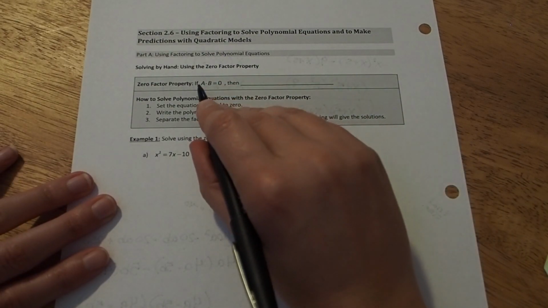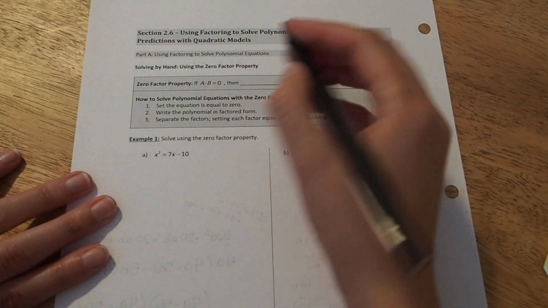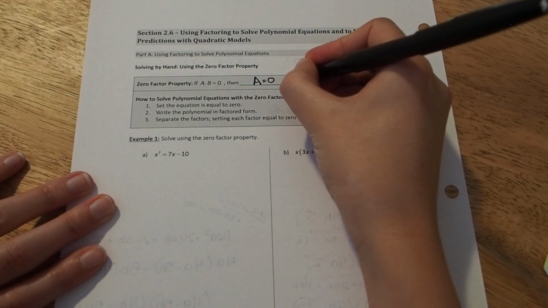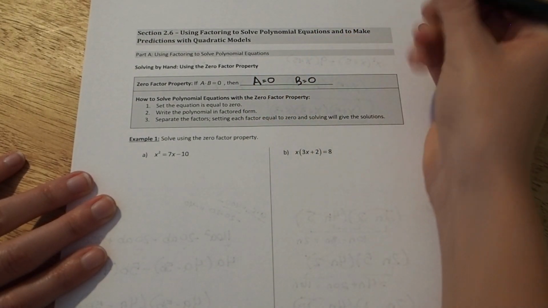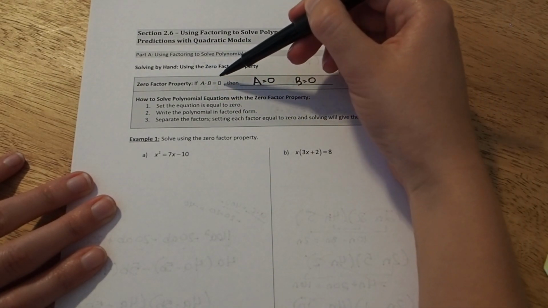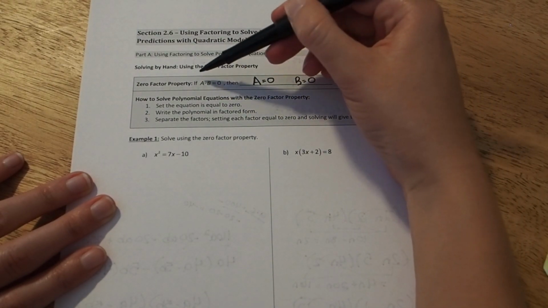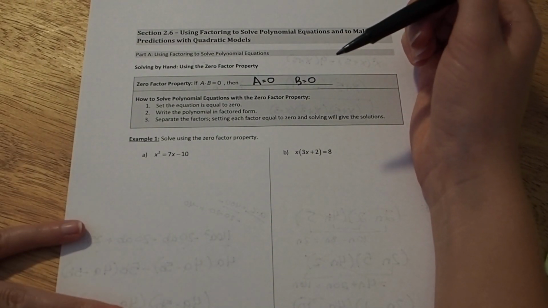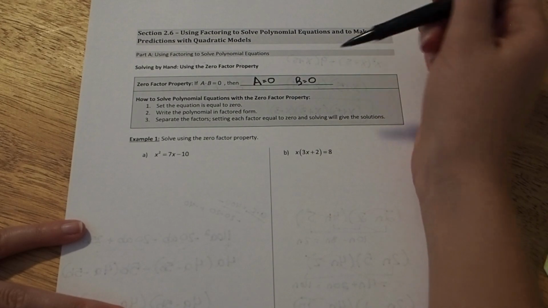The zero factor property says that if two things multiply to zero, that could be true if either one of them is zero. Then either A is equal to 0 or B is equal to 0. If you're multiplying two things together and you get 0, you can conclude that either one of them could be 0 to make this true. They could both be 0 or one or the other be 0. One of them has to be 0.